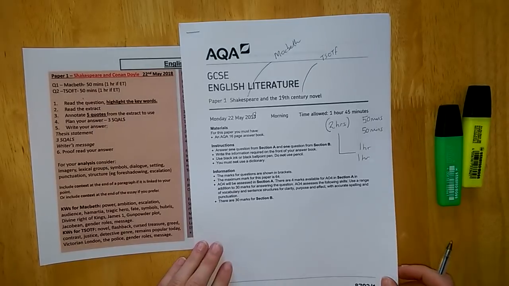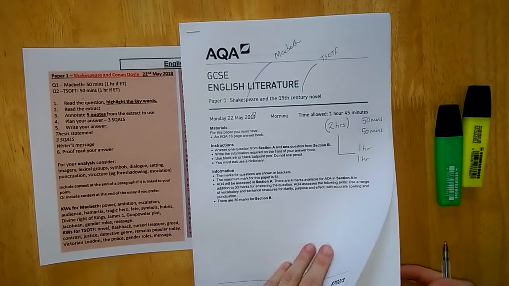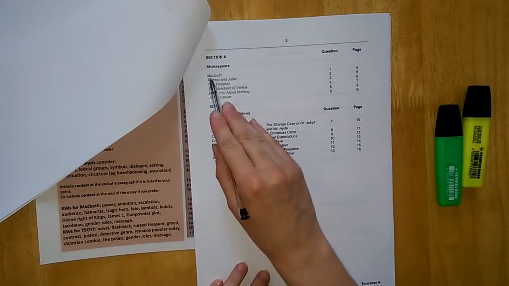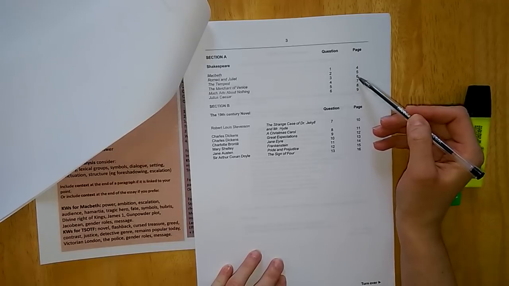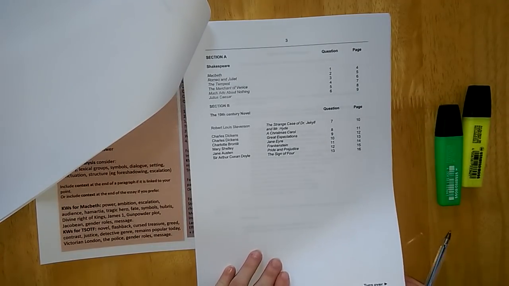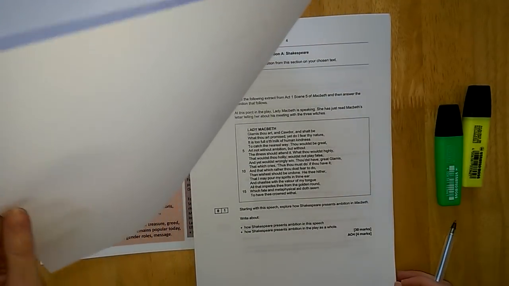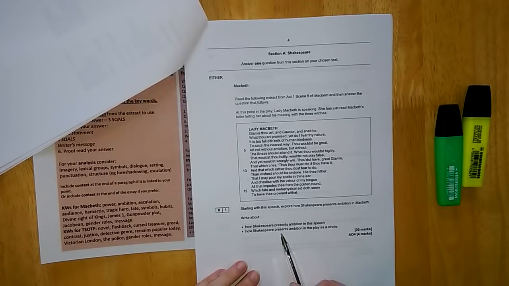Now, when you get into the exam, the first thing to do is to find the question that you will be answering. We are studying Macbeth. Other schools might have done other Shakespeare plays, for example Romeo and Juliet, Much Ado About Nothing, but we answer the Macbeth question. You turn to the extract in the exam booklet.